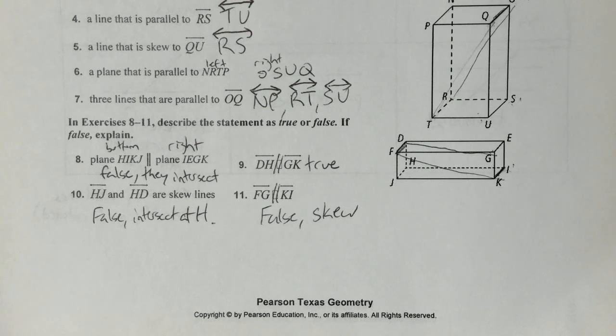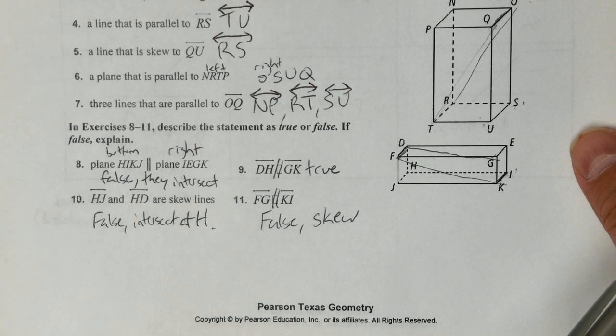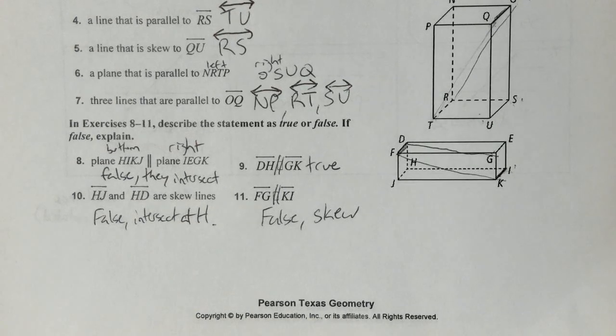Are we good? Okay. So there's that page. So far we've done the vocab and the front side of the reteaching.